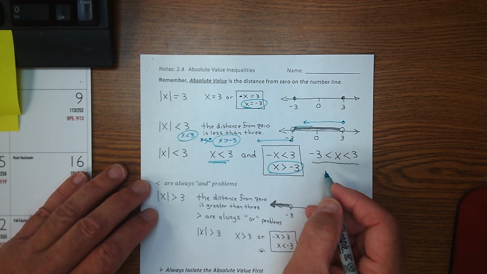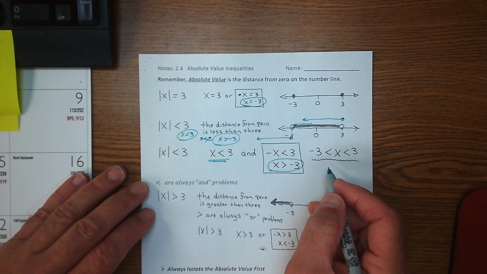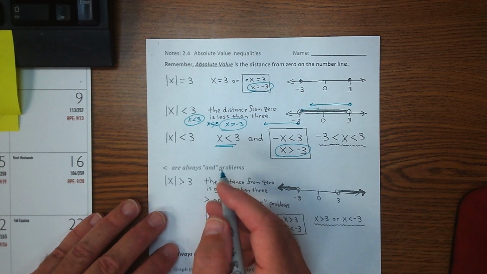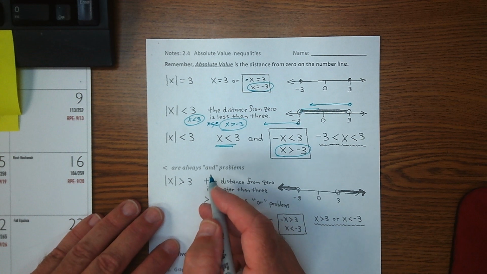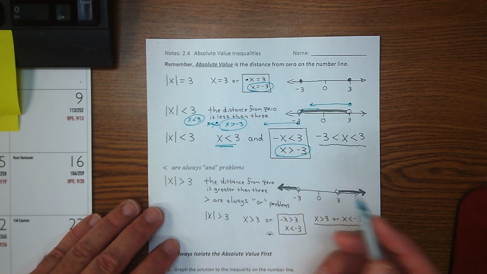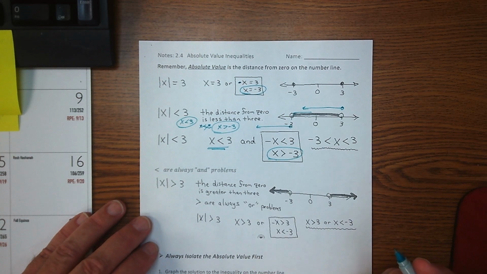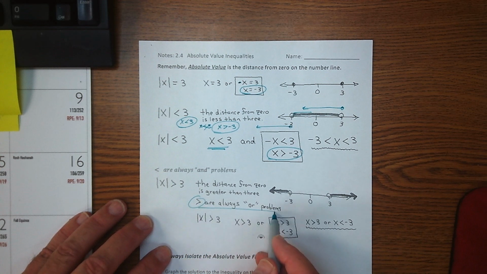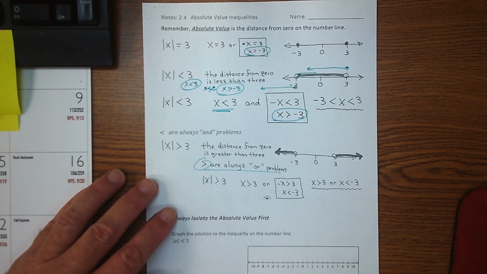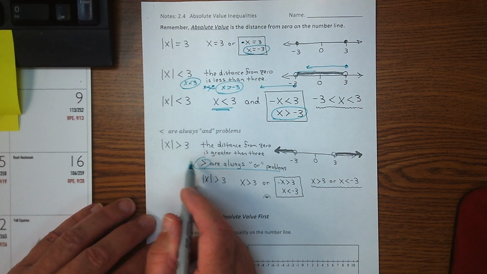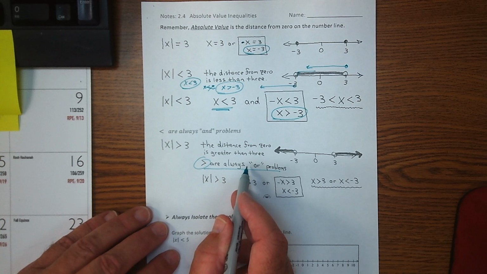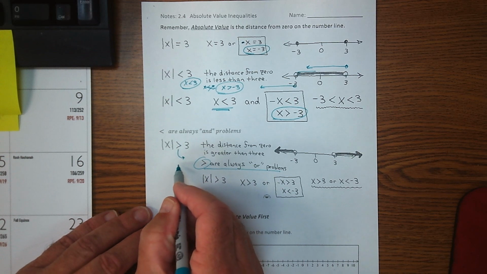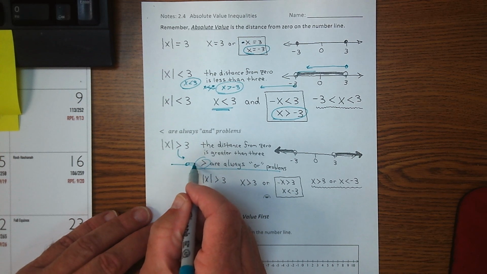Now, the great thing about inequalities is they only have two choices for graphing. There's two things you should write on here. Greater thans are always or problems. So if you see a greater than in there, that always means you're going to get an or graph, every single time. So greater than implies that we're going to get that or graph that splits up, where the graphs go apart from each other.